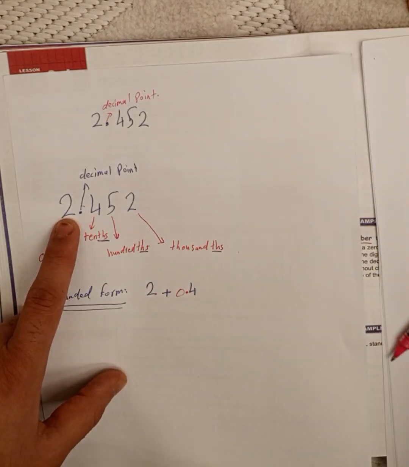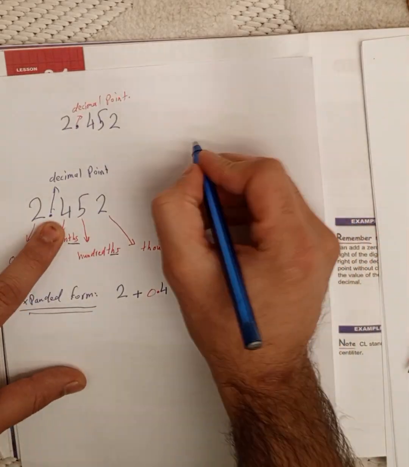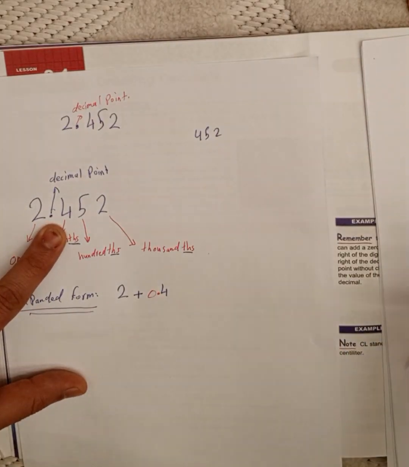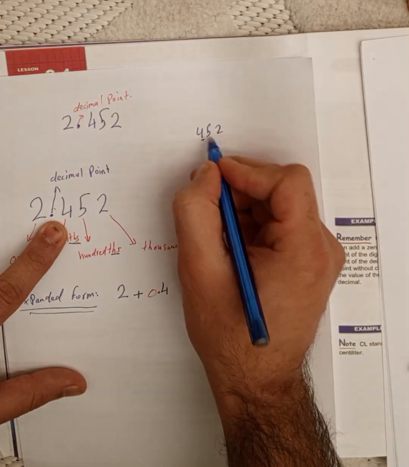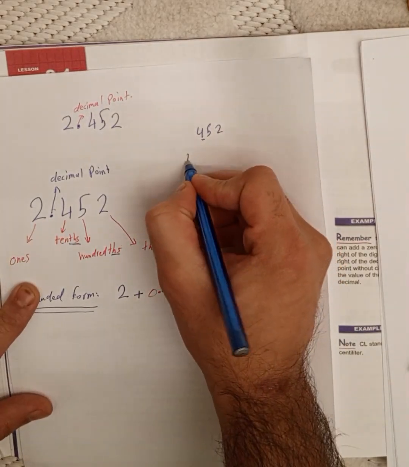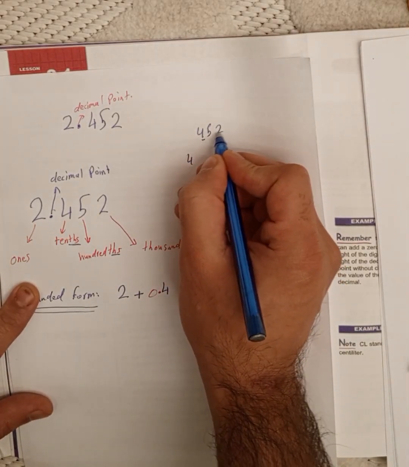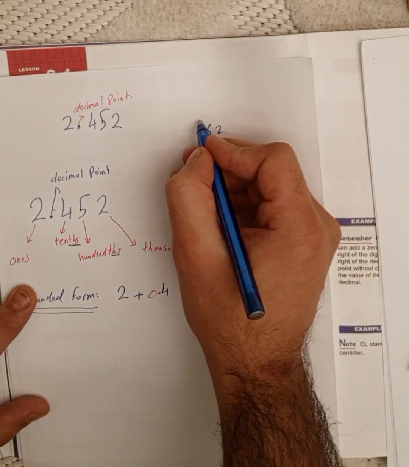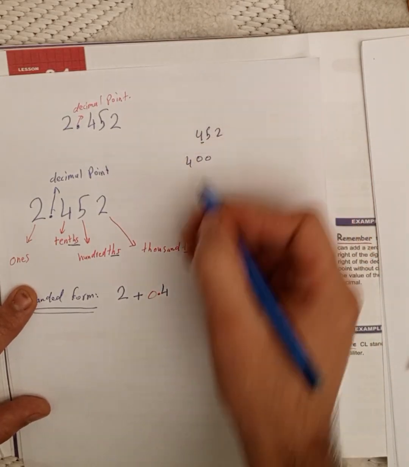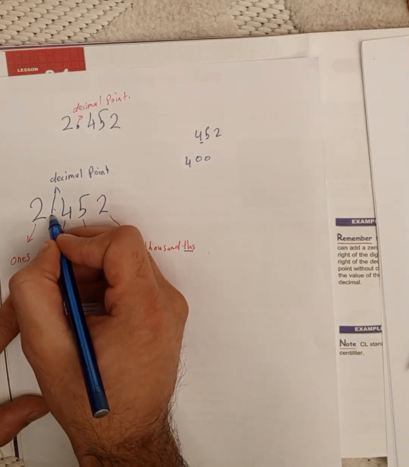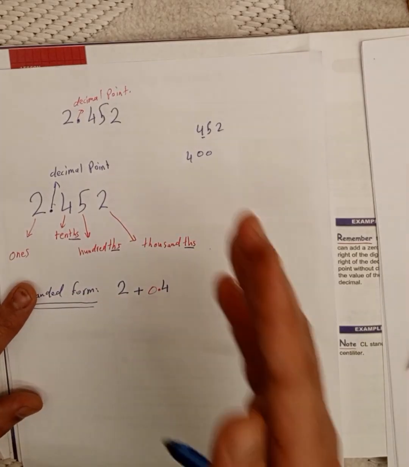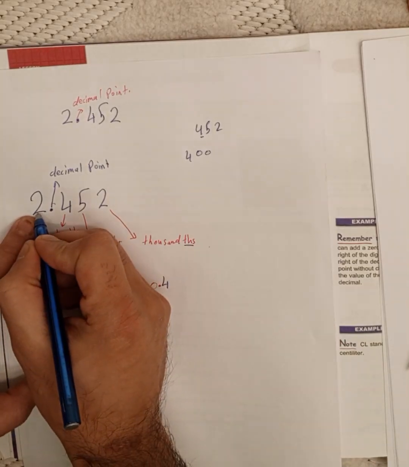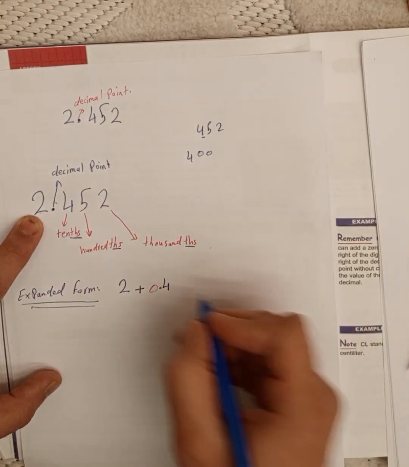This is not a whole number. Do you remember, if it is a whole number, like 452, there is no decimal point. We take the digit 4. How many digits do we have after the point? 2 digits, so it turns to 0. This one is the whole number, but that one is the decimal. So we look at the digits before it. Before the digit 4 we have the point, so it turned to 0.